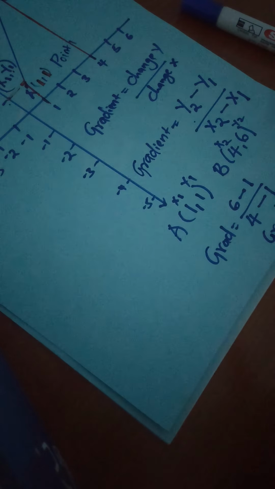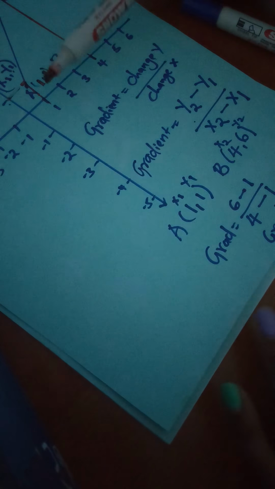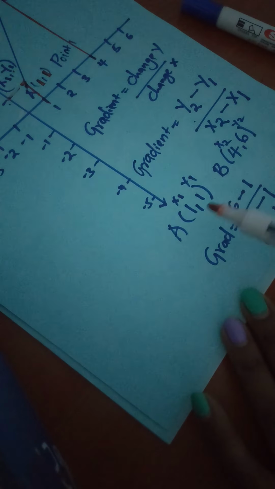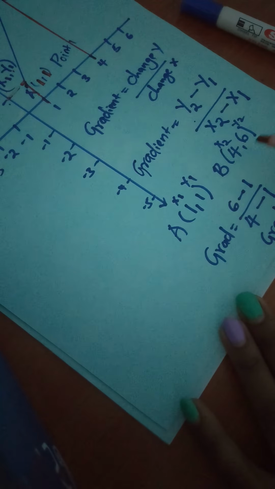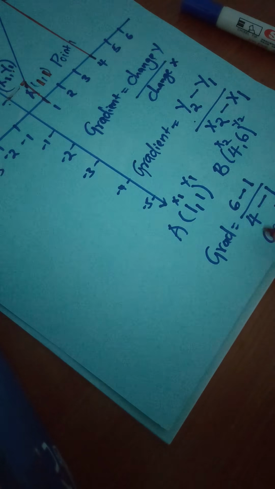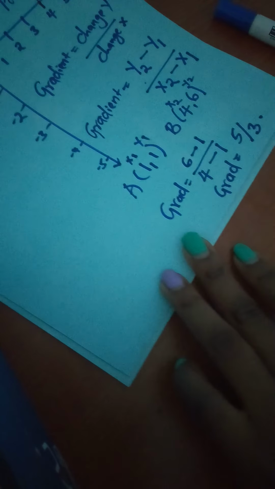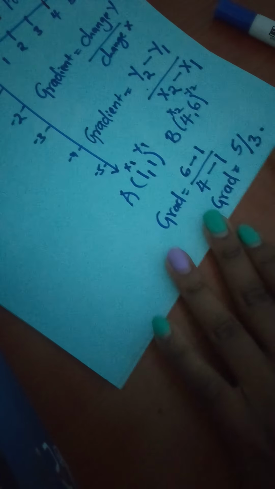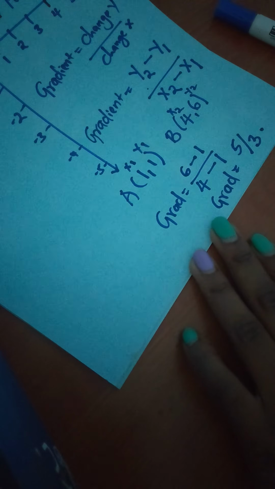Then I don't mind writing my values down here, where my A was 1, 1 and my B was 4, 6. So the gradient becomes 6 minus 1 divided by 4 minus 1. So that's my very final gradient, 5/3, and we can see that.